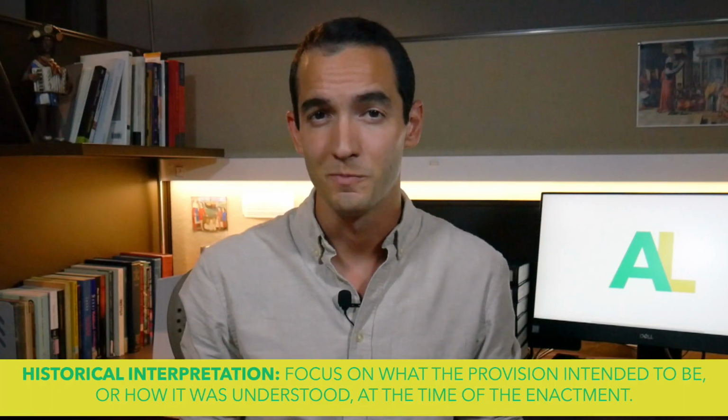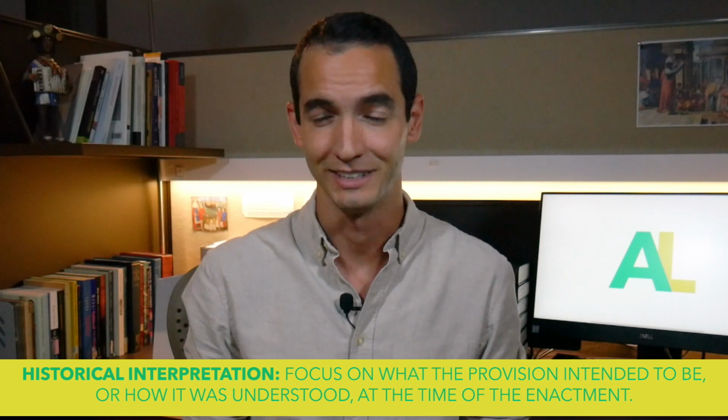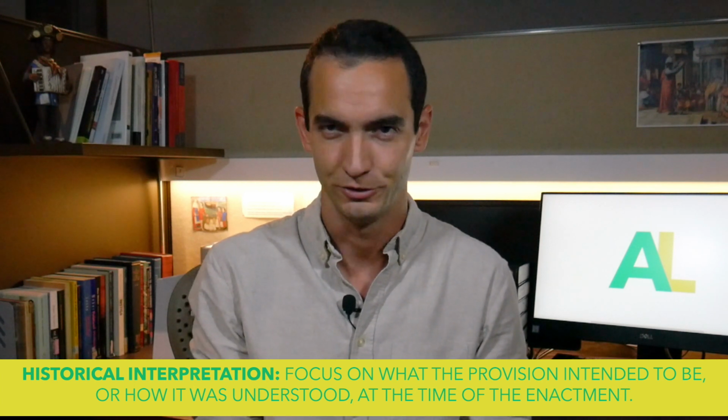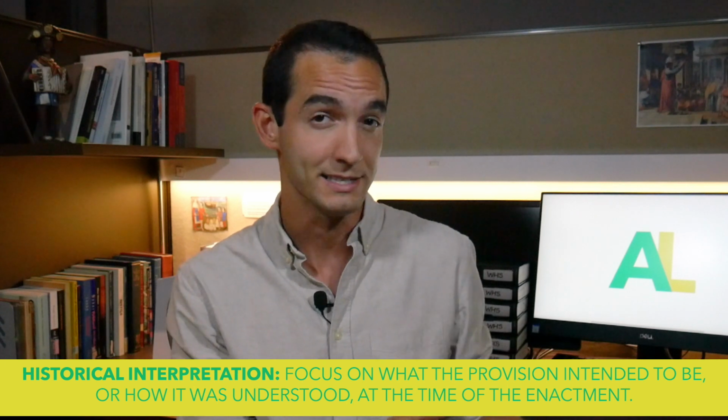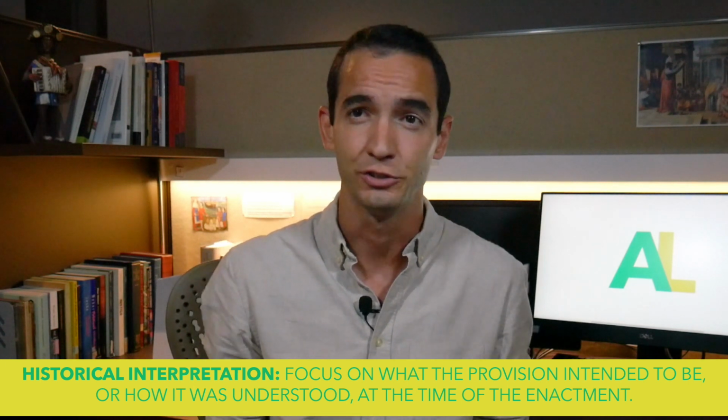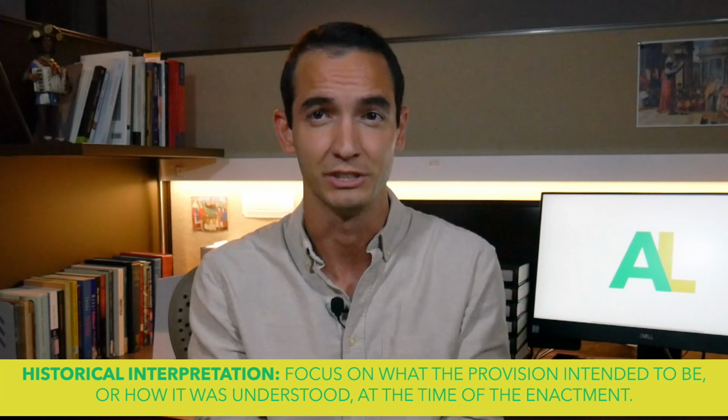Another way of interpreting the Constitution is through a historical analysis. The historical method of constitutional interpretation seeks to understand the Constitution according to what was intended or generally understood to be the meaning of that provision at the time of its enactment. It's like going back to 1901 and trying to figure out what the framers of the Constitution actually meant to say. It's like understanding the historical context so we can understand the meaning of a constitutional provision.